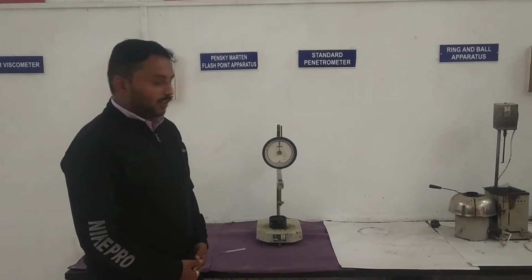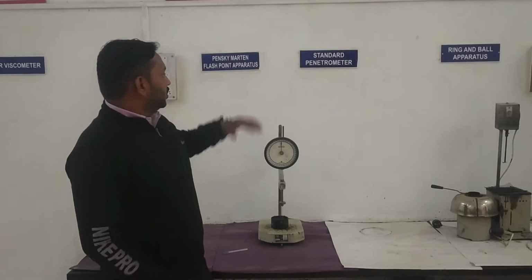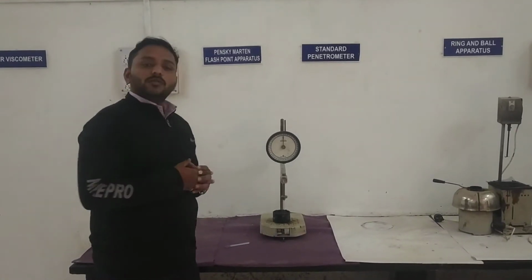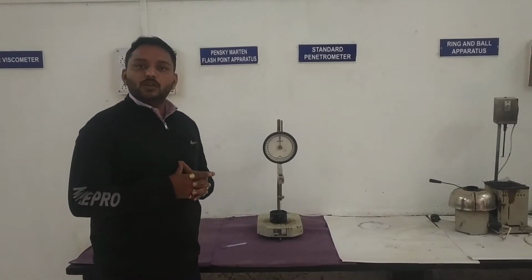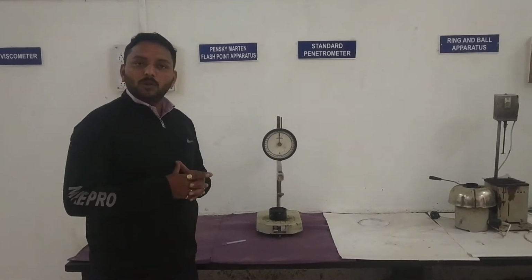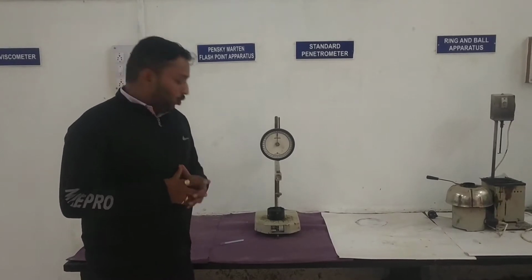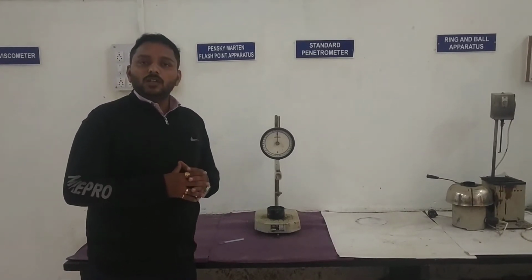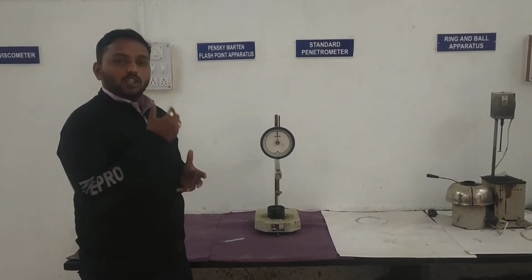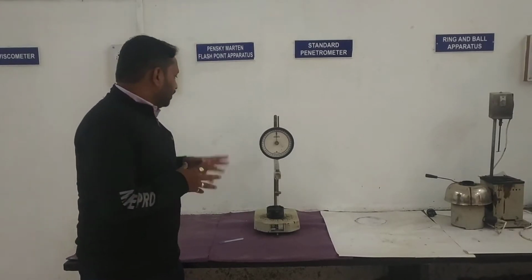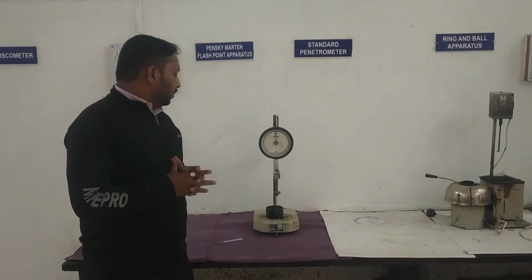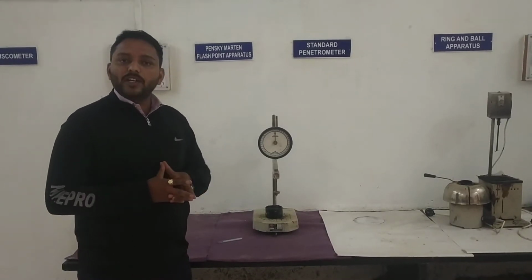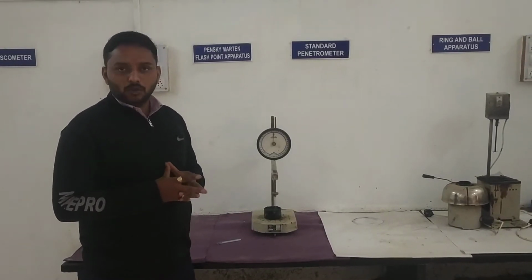So today's lecture is based on the penetration value of bitumen. We all know bitumen is a construction material used for the construction of flexible pavements. Bitumen is the main material used for the construction of pavements. In this practical we are dealing with the penetration value of bitumen, that is nothing but to find out the standard consistency of a bitumen.